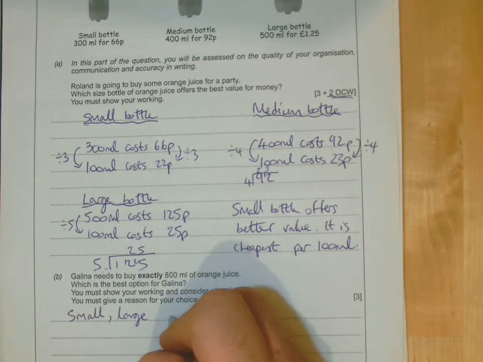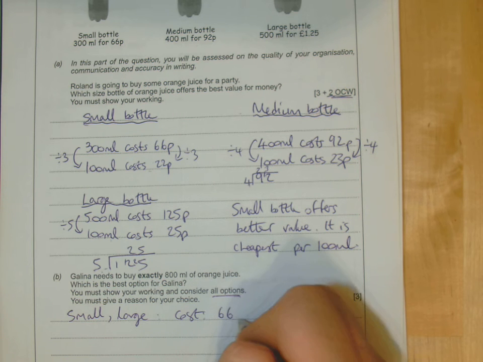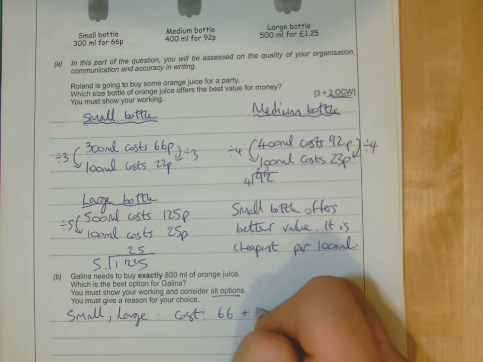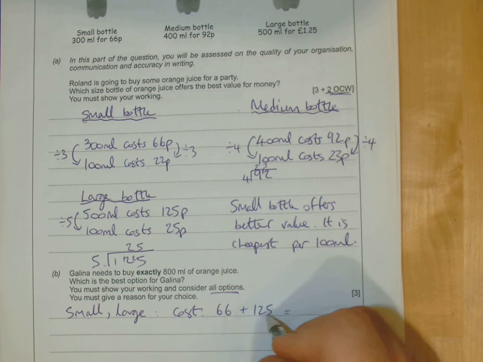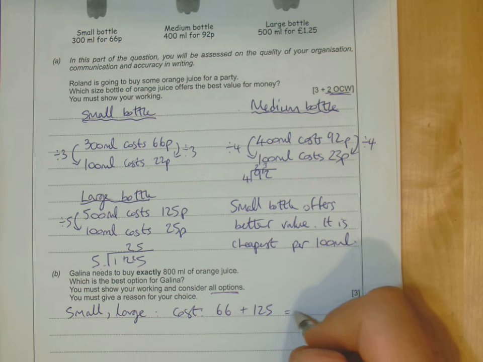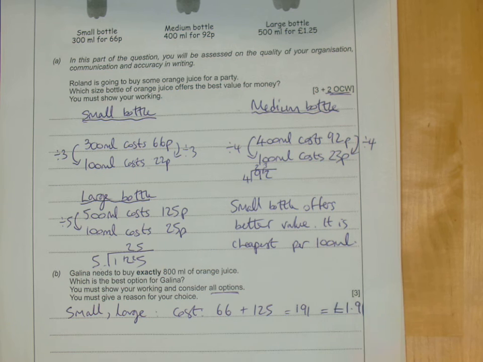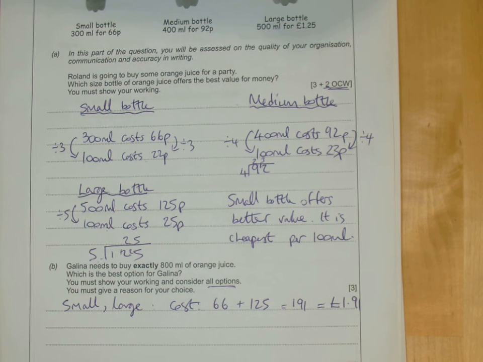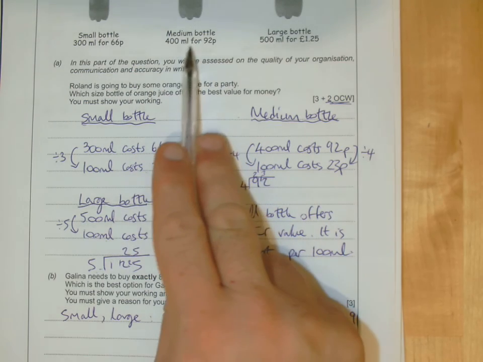So that'll be 66 pence plus £1.25. So again, maybe we'll put that into pennies. So that would be 66 plus 125 works out to be 191. You can work that out by the side. So that'll be £1.91. Of course there is another way of getting 800 mils. You could just double this, couldn't you?